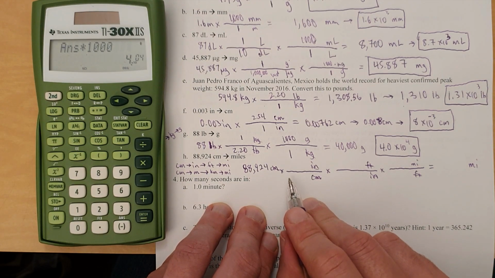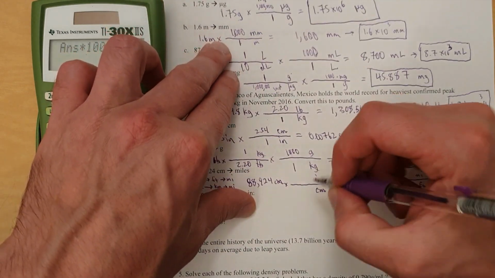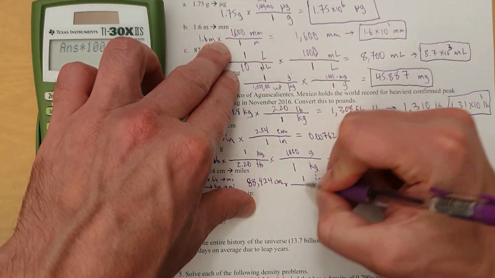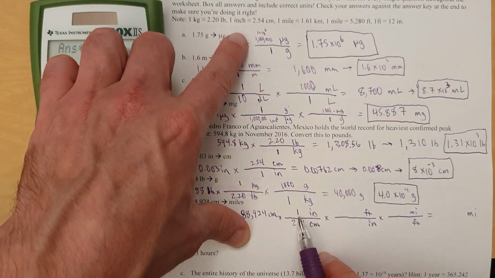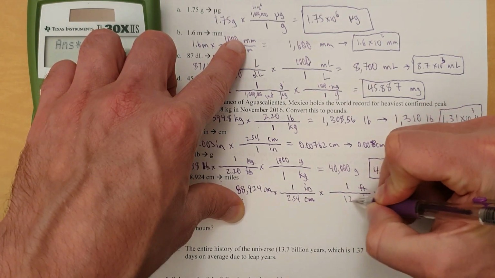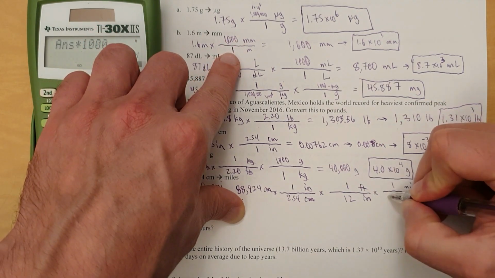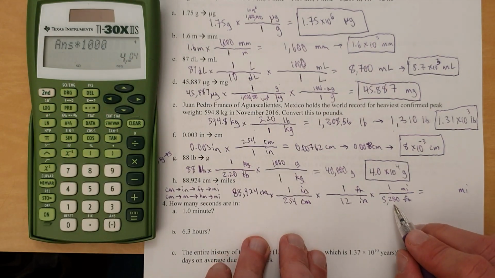So how are we going to set this up? Well, let's go look. It says 2.54 inches is equal to 1 centimeter. Sorry, 1 inch is 2.54 centimeters. I said that wrong. But this is what it says up there. 1 inch is 2.54 centimeters. 1 foot is 12 inches. And 1 mile is 5,280 feet. Right, so that's how you'd set that up.